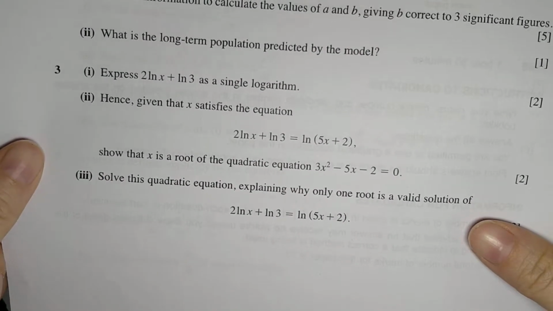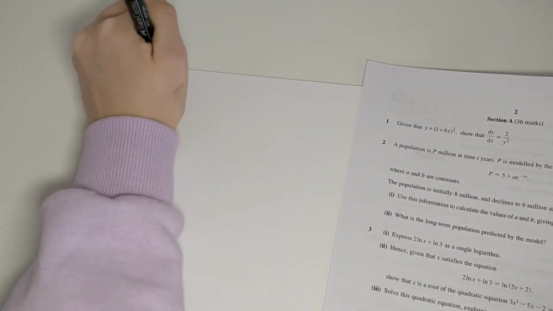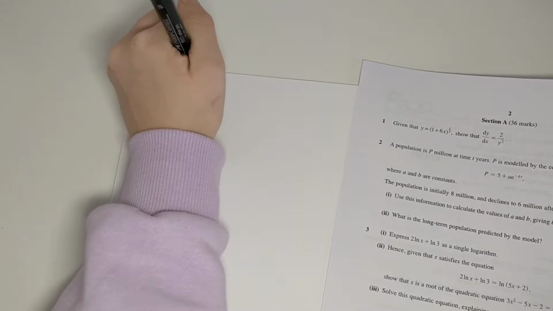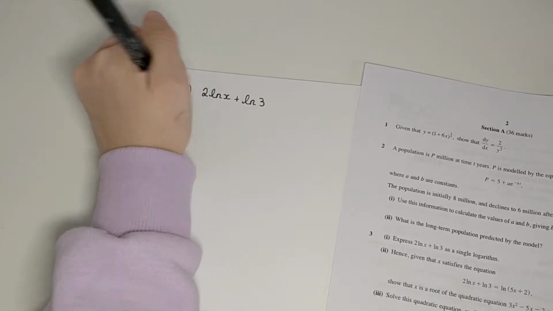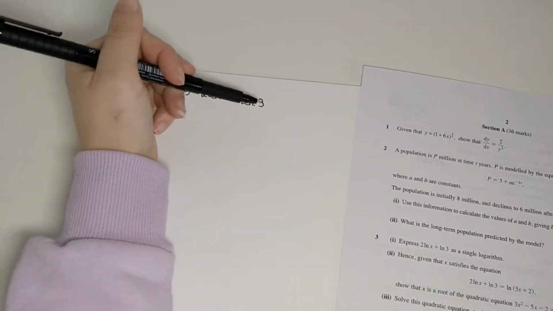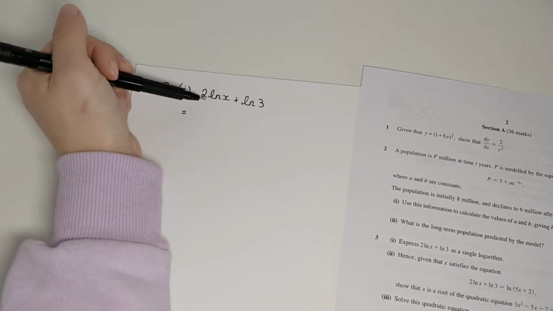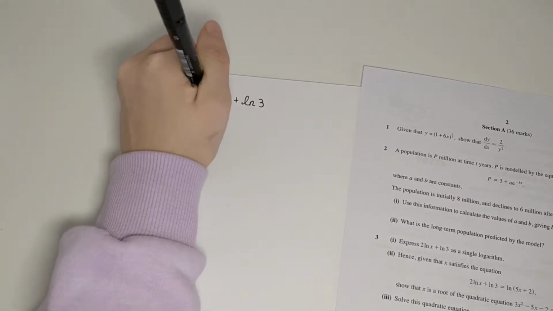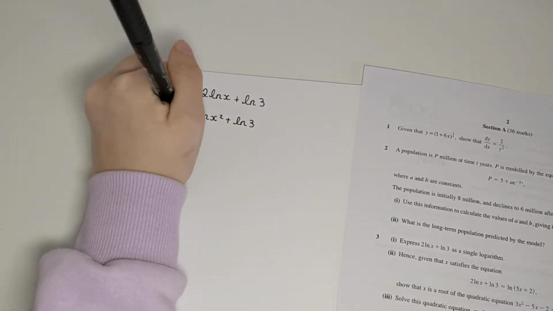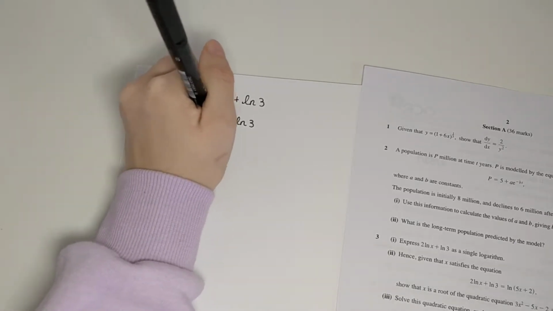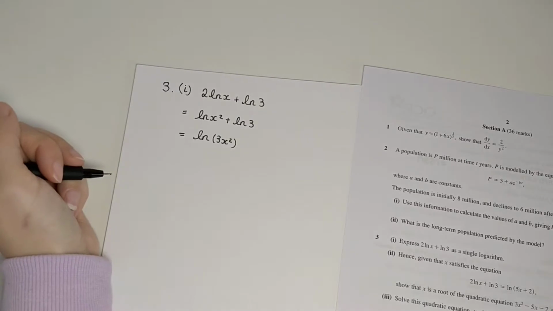Okay. Question 3. Express 2 log x plus log 3 as a single logarithm. At the moment I can't use the addition product rule because the 2 is in the way. So you first have to change it into a power. Always do the power bit first. And now I can combine it into one product like that.